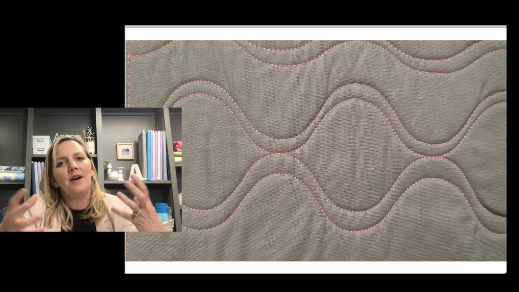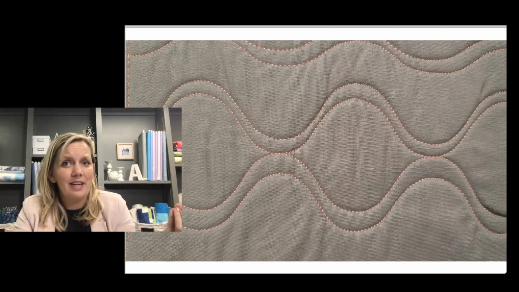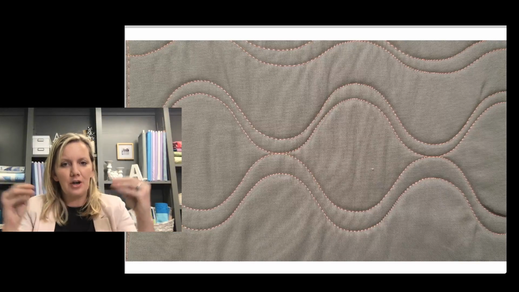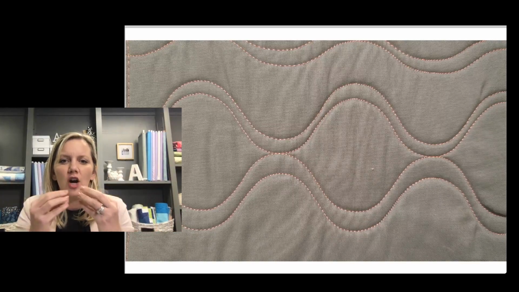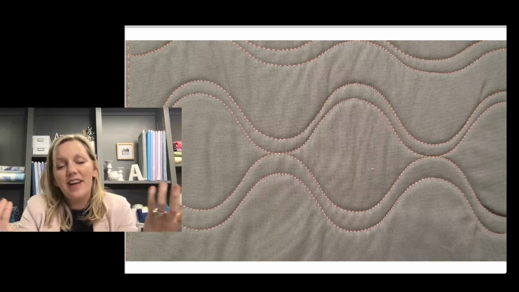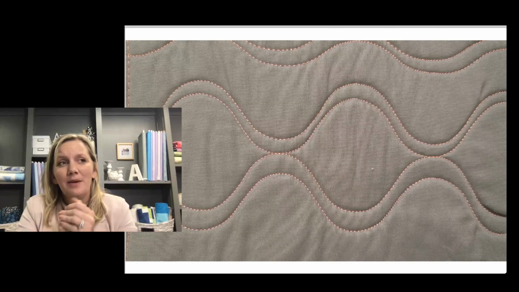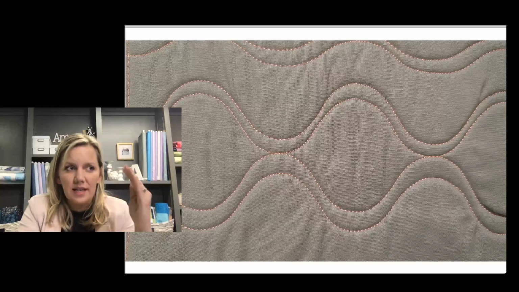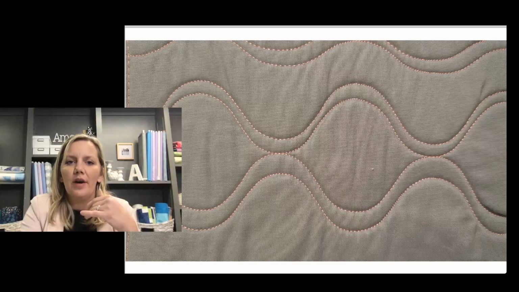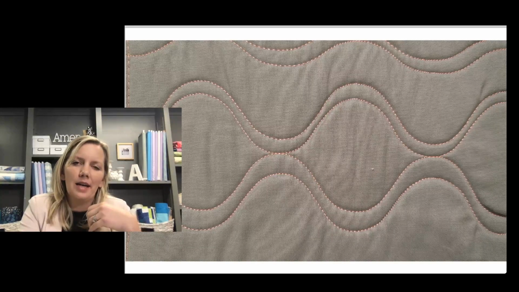But here's what's fun about that mirror image. It creates a really neat effect, right? I have that bigger area that's unquilted. It's going to draw a little attention to that area, and it's fun. I think it creates a neat effect. Plus, it's less dense than just quilting lines over the whole area. So it's going to allow you to kind of break it up.